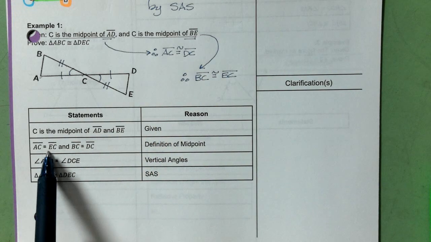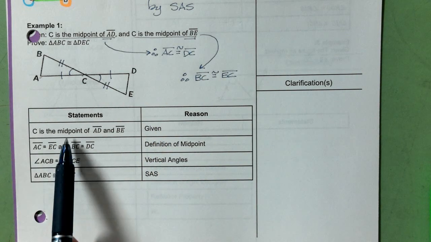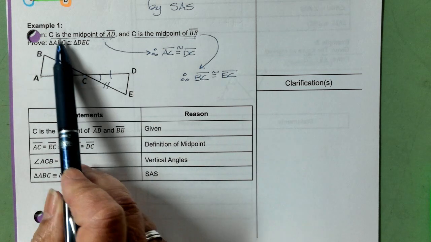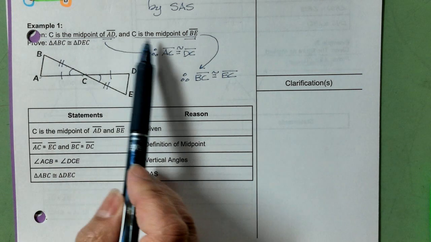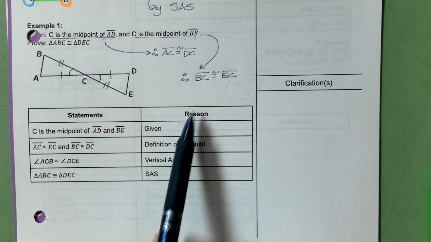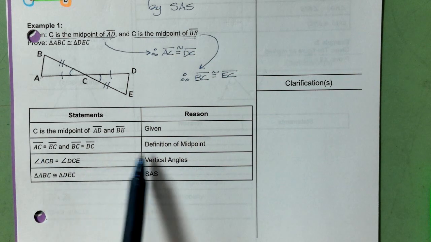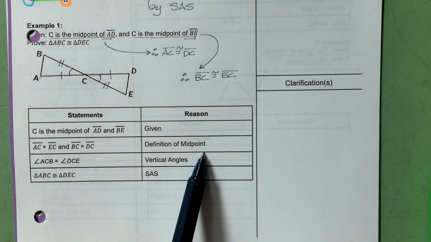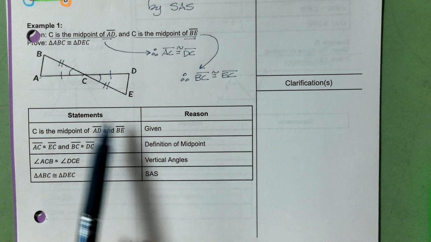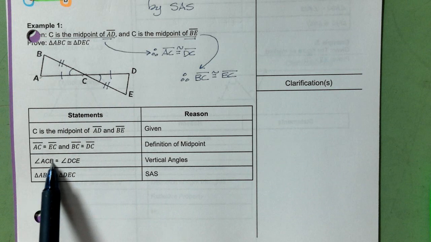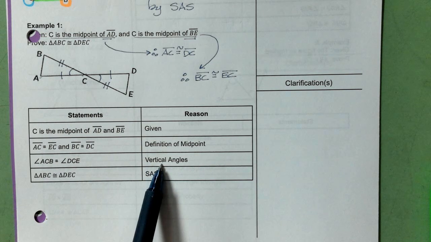Now, notice that they are listed as a statement. They are not listed in the given because the only thing we're given is C is the midpoint of AD and C is the midpoint of BE. But now we know these two pairs of segments are congruent because of the definition of midpoint. We also have a pair of vertical angles, and we know that all vertical angles are congruent.